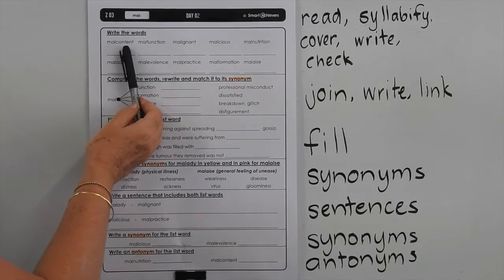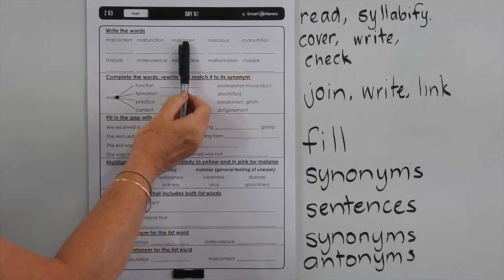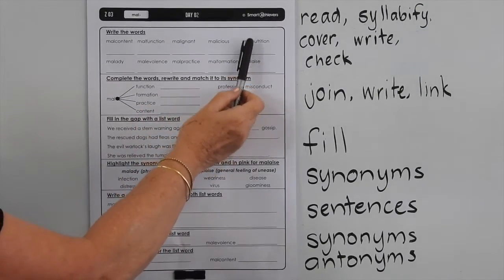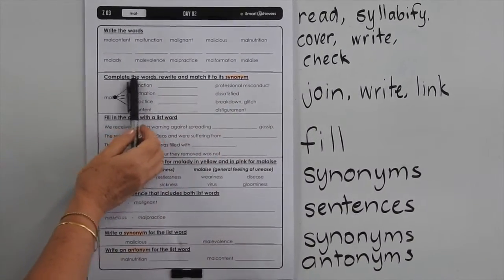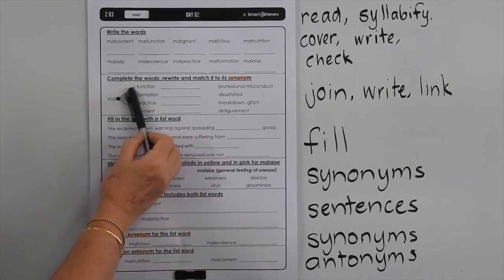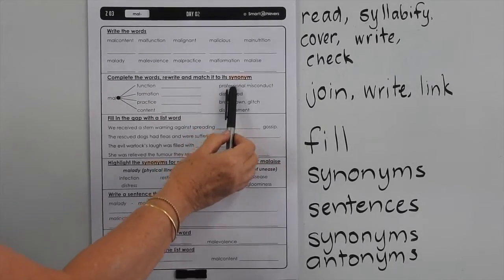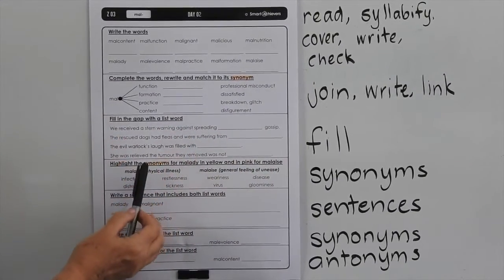Do go through and highlight the mal at the start of each of these words, and then if you look at the base word or root word, any other things that may make the spelling easier for you. So complete the words, rewrite and match it to its synonym. You've just got to write the word here and then link it to its synonym. Now we've got some other synonym activities here, but they're all a little bit different.